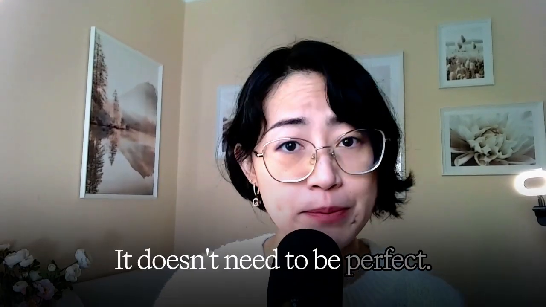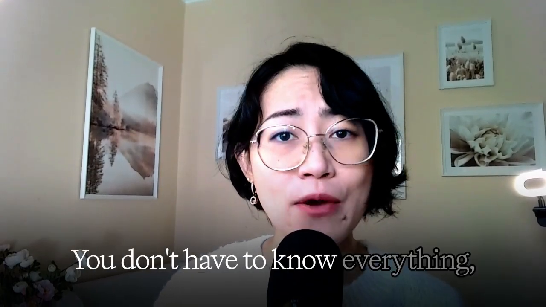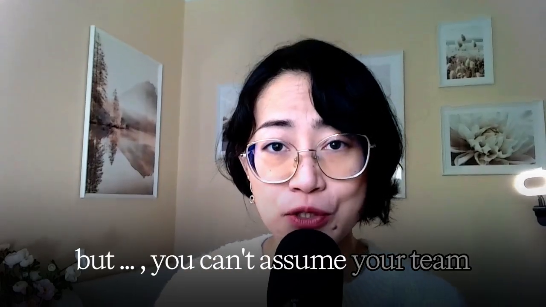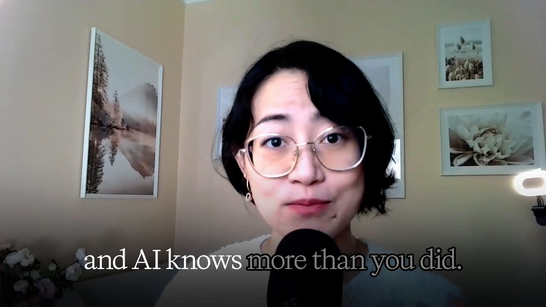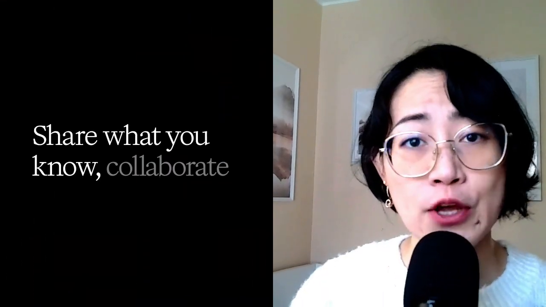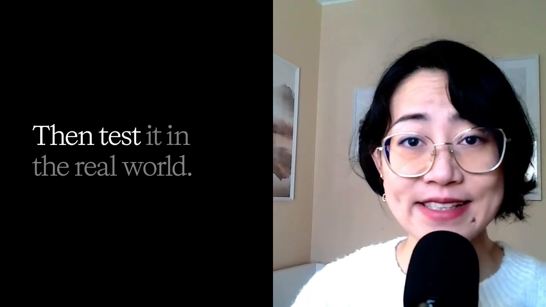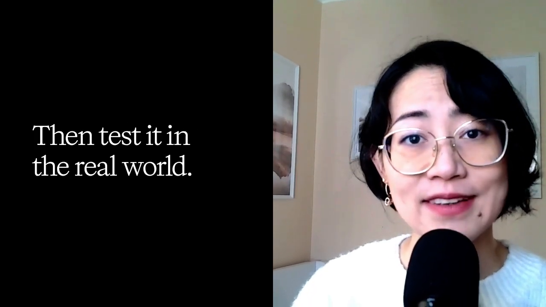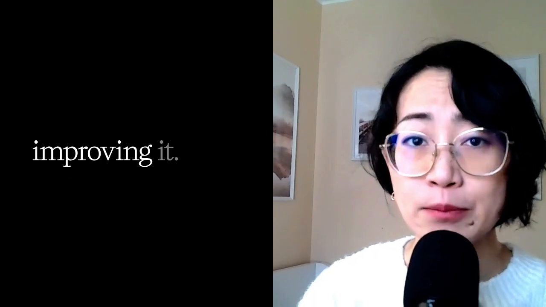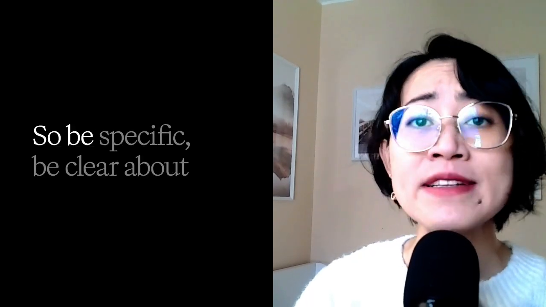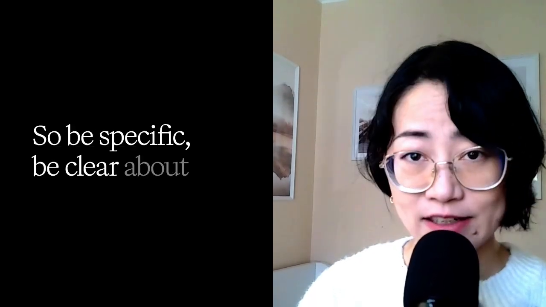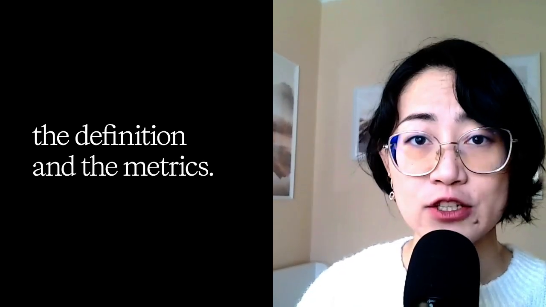Use simple language like you're explaining to a fifth-grade child. It doesn't need to be perfect. You don't have to know everything, but you can't assume your team and AI know more than you do. Share what you know, collaborate with the tech team, and co-create the solution, then test it in the real world. Gather feedback and keep improving it. So be specific, and be clear about the definition and the metrics.